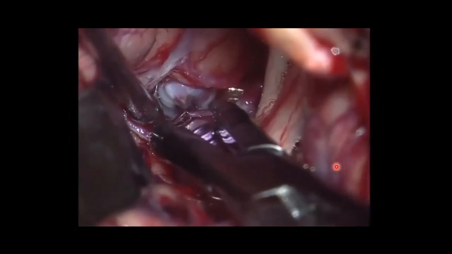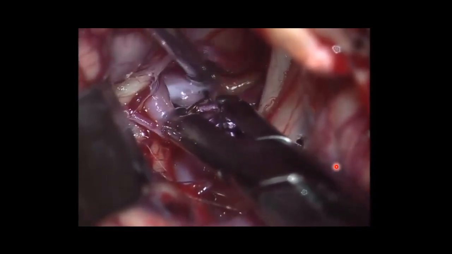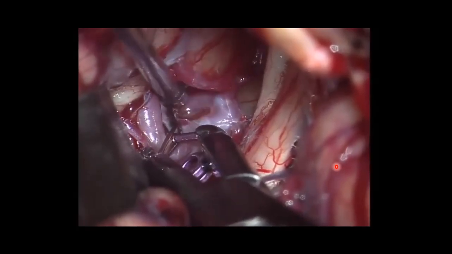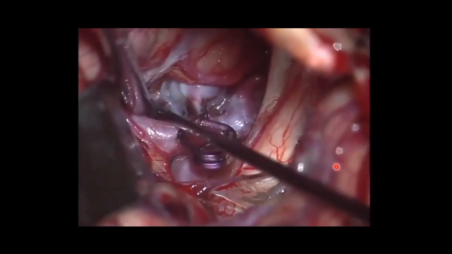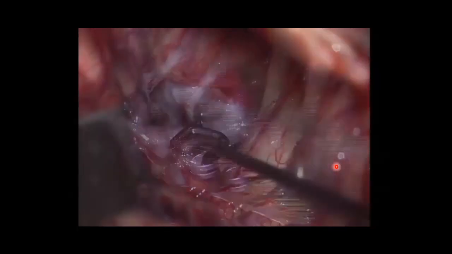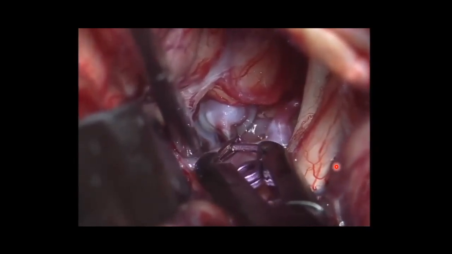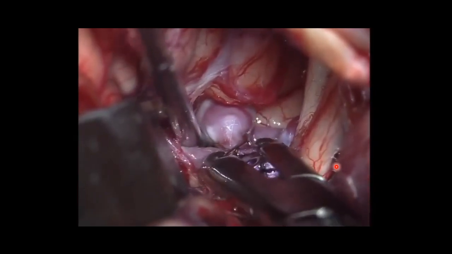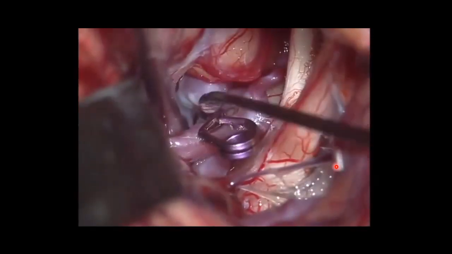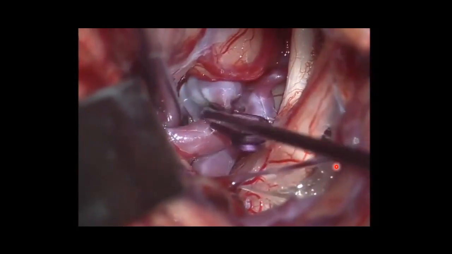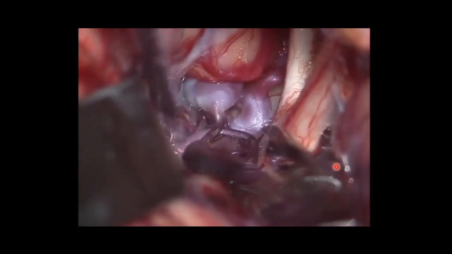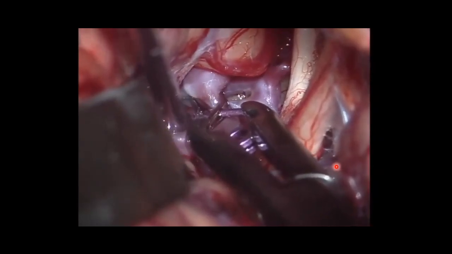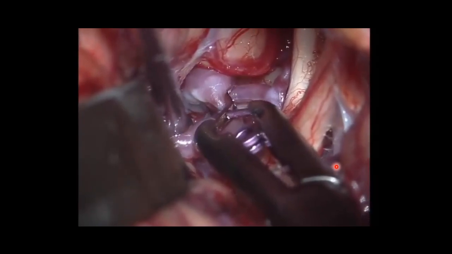Now he's checking, repositioning the clip, going deeper with the tip. Adjusting once again the clip. Now, probably part of the neck is still there. Adjusting again, trying to occlude completely the neck of the aneurysm.